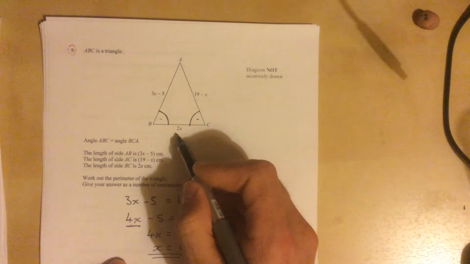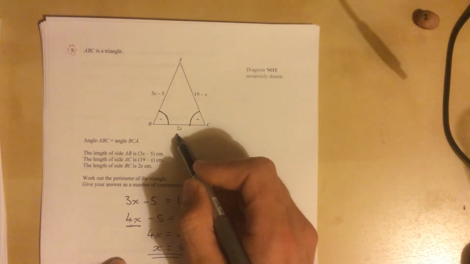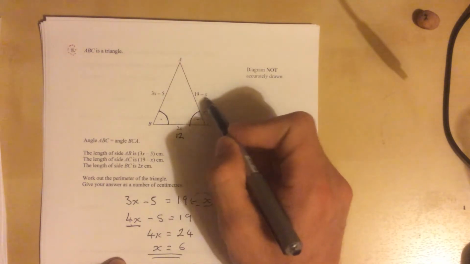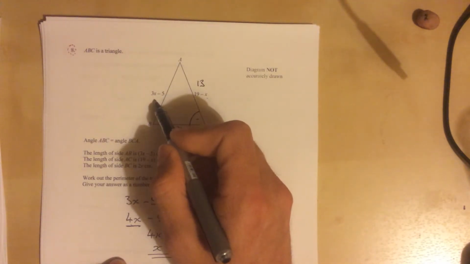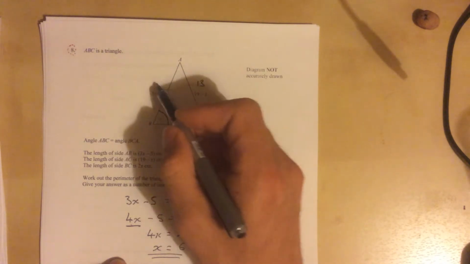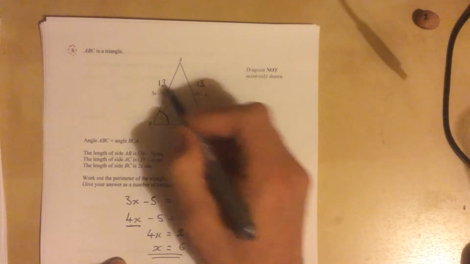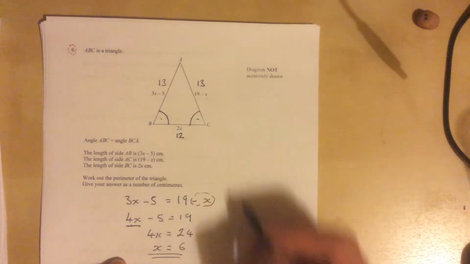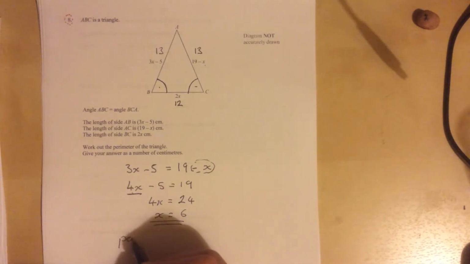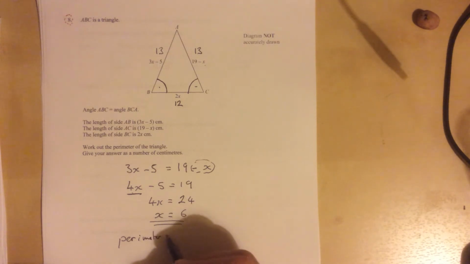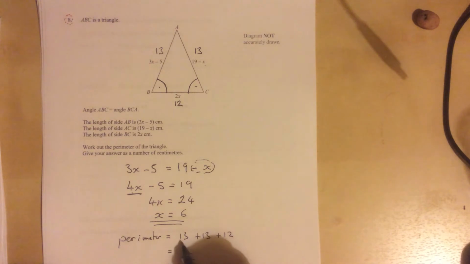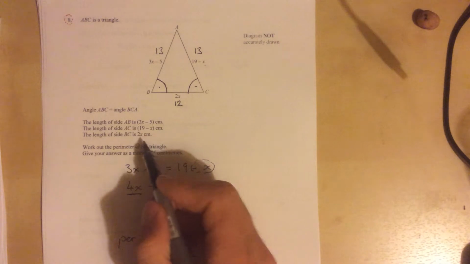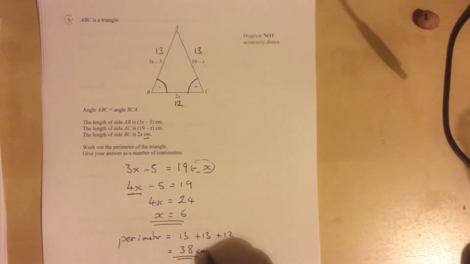So if x is 6, this side here is 2 times 6, that's 12. This side here is 19 take away 6, that's 13. This side here is 3 times 6, take away 5. So 3 times 6 is 18, take away 5 is 13. And as we expected, it's the same as this side. So the perimeter is 13 plus 13 plus 12, 26 plus 12, 38. And these measurements are in centimetres, so our final answer should be in centimetres.